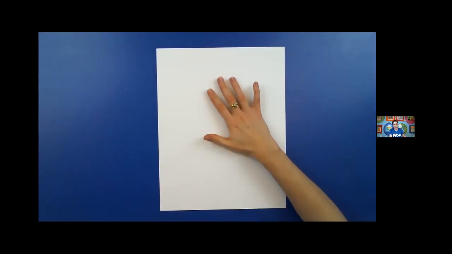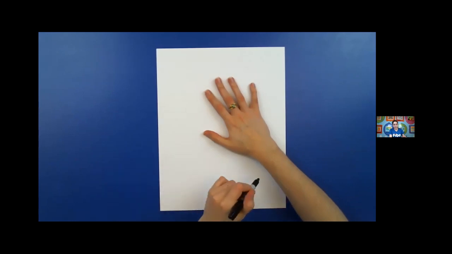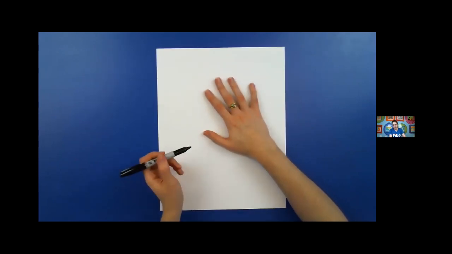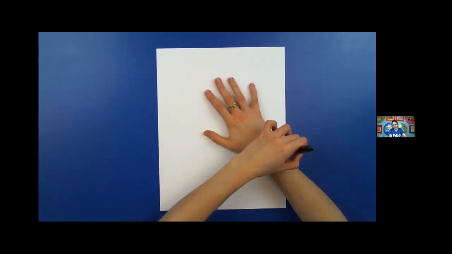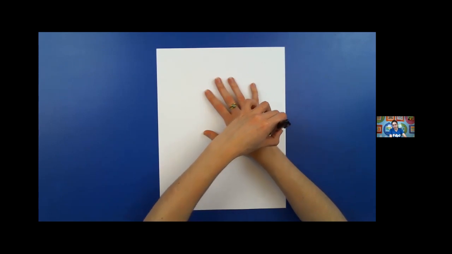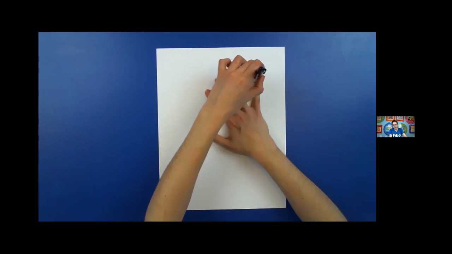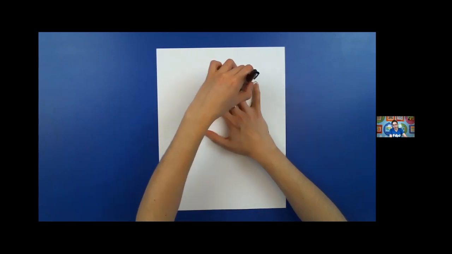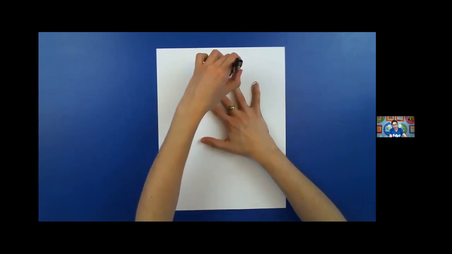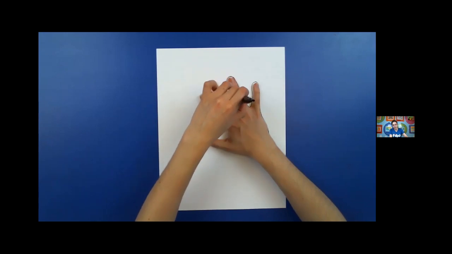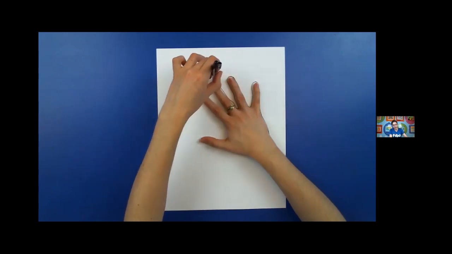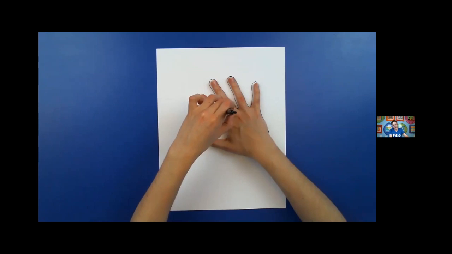Now, it's okay if you have some of your arm in there too. That'll actually be just fine. As well, the outline for your hand does not need to be perfect by any means. What we're really focused on is trying to get the shape. I'm thinking I might need to spread out my hand just a little bit more. There we go. All right, and so I'm outlining, I'm tracing.